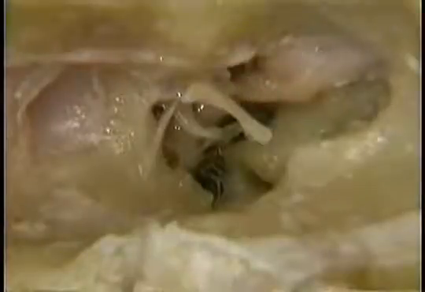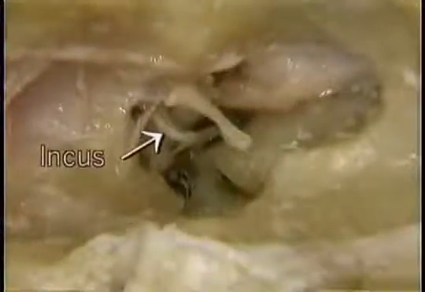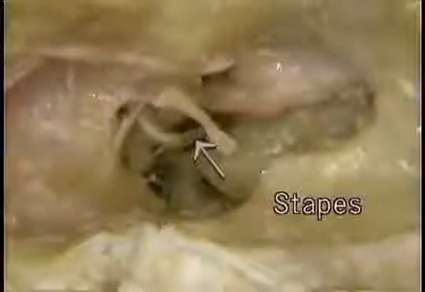Here, we're looking into the lower part of the tympanic cavity. There's more of it back here and up here, as we'll see. This is the handle of the malleus. This is our first look at the incus and the stapes. We'll get a much better look at them later.